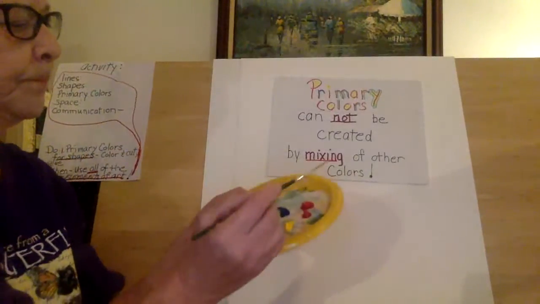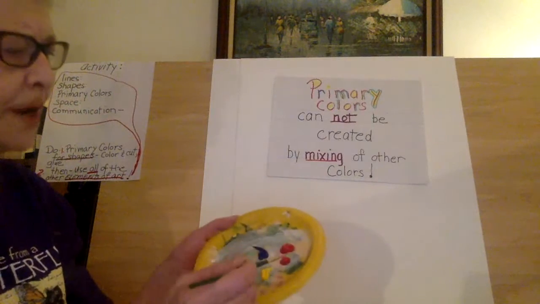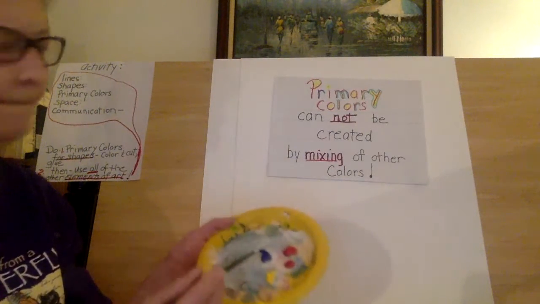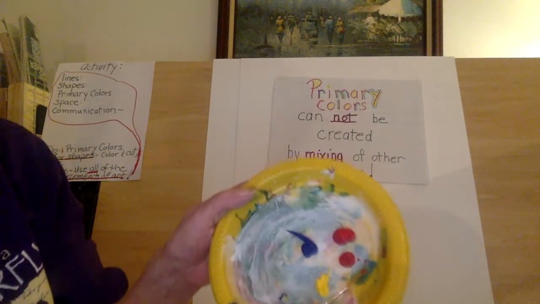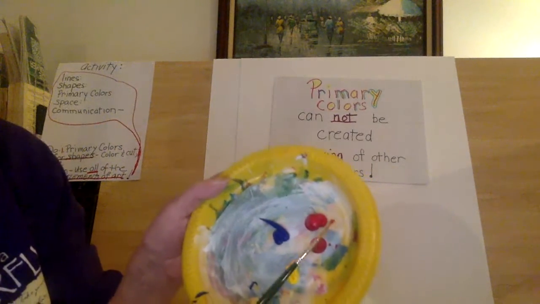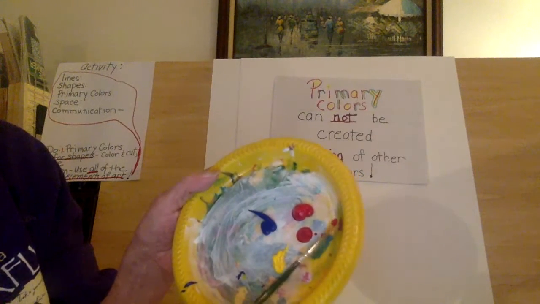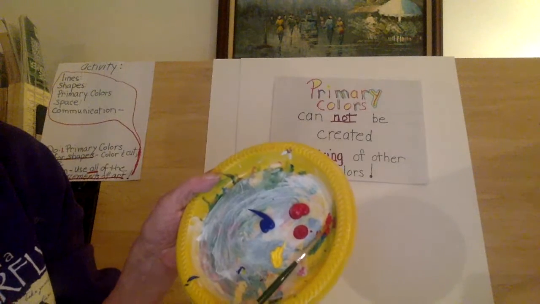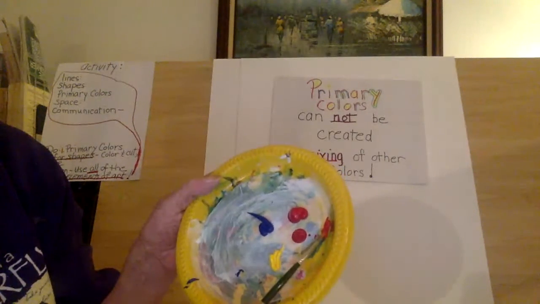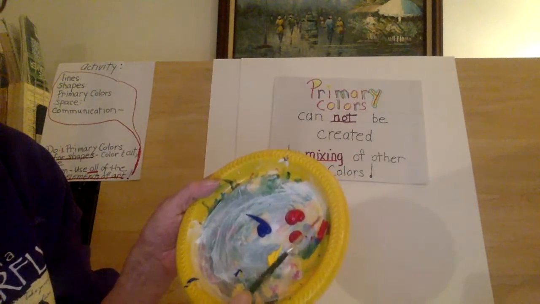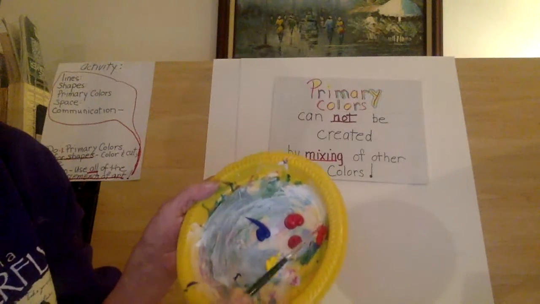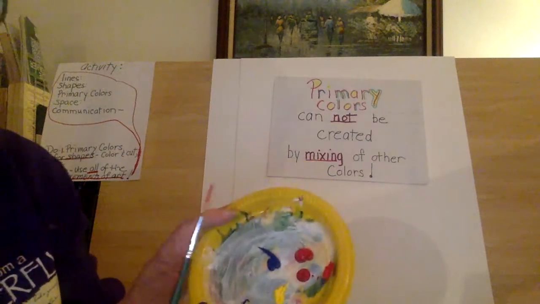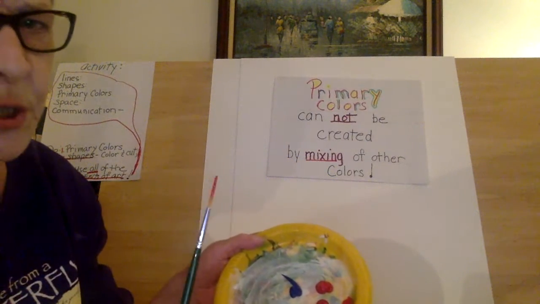Now, I'm going to take the first primary color that we talked about. Here's some red. I got it on my brush. Now, I'm going to twirl my brush in that because I want it to get all on my brush, not just on the end. I want it all in there. See, I've got my brush loaded.